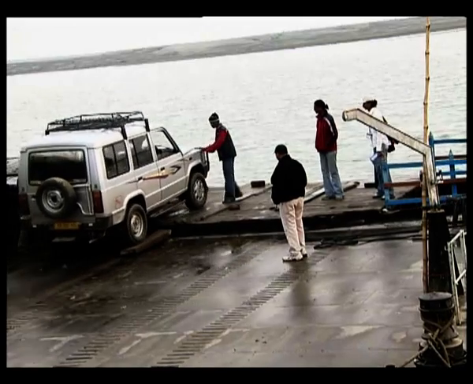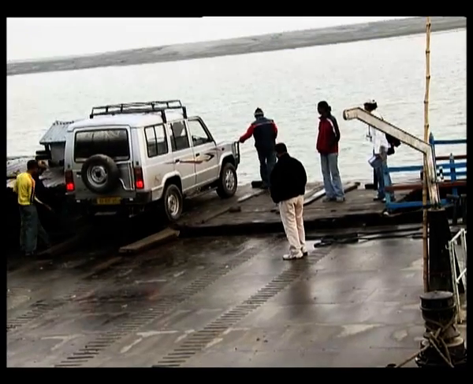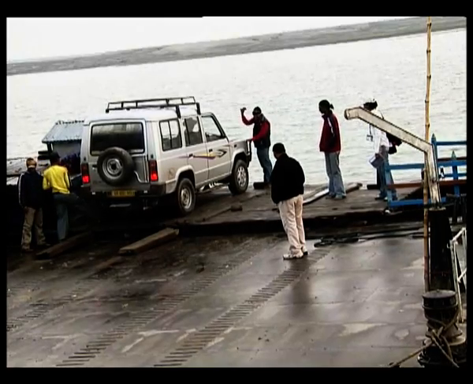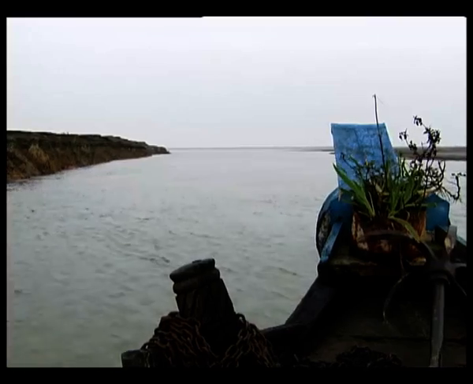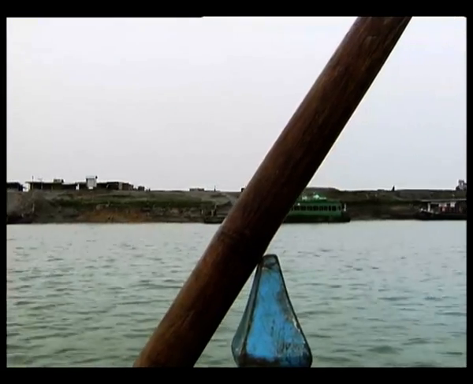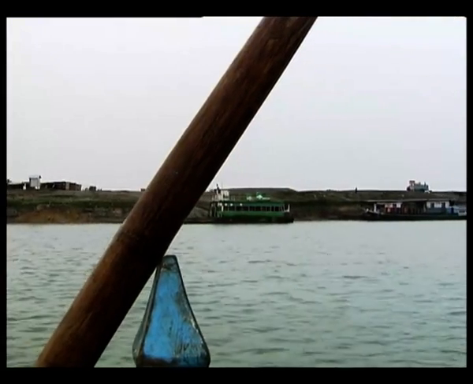Nestled in the heart of Brahmaputra, Majuli is a creation of God. And this mighty river Brahmaputra, after all, means son of Brahma, the Hindu god of creation.